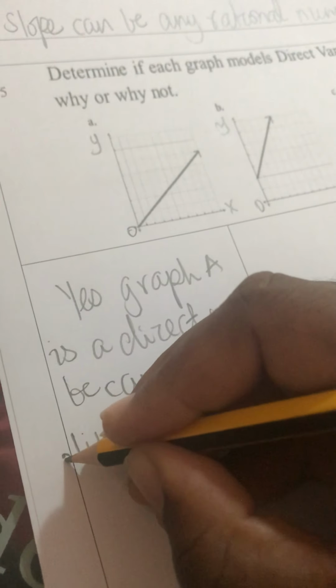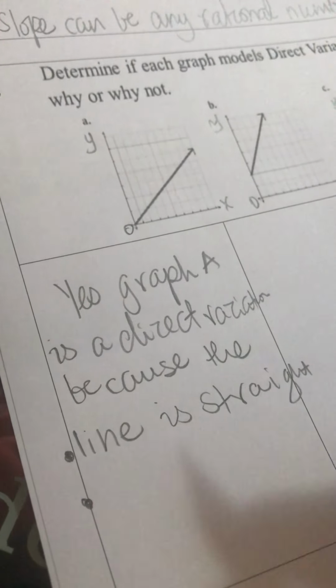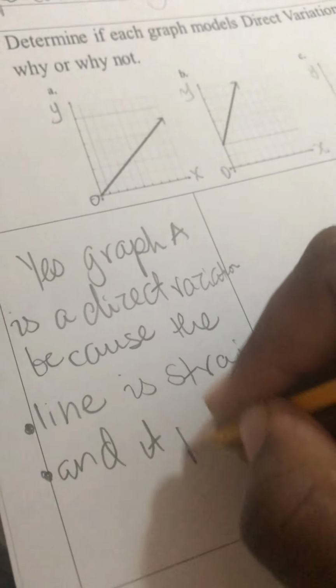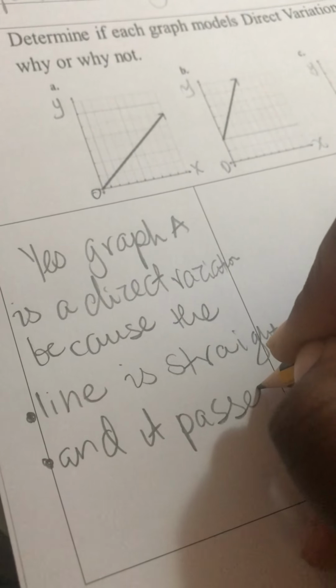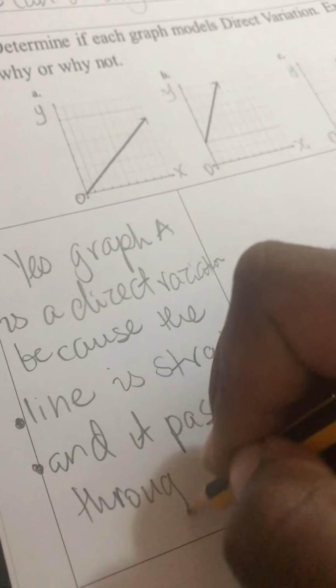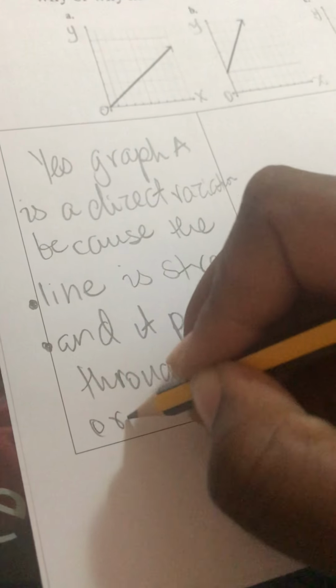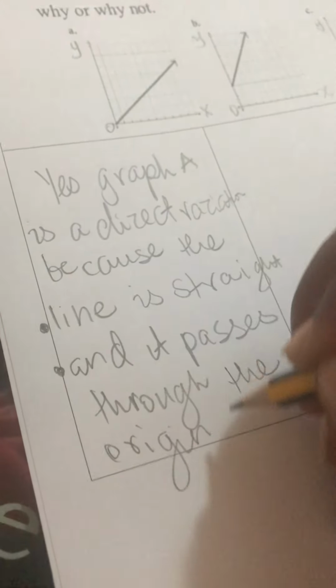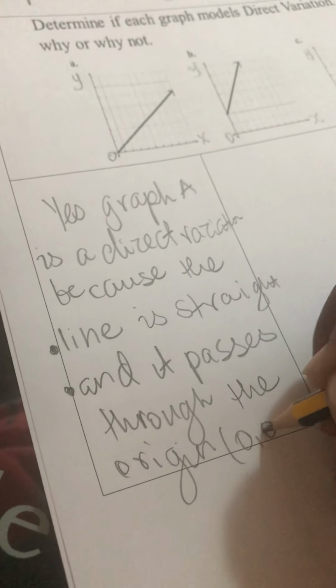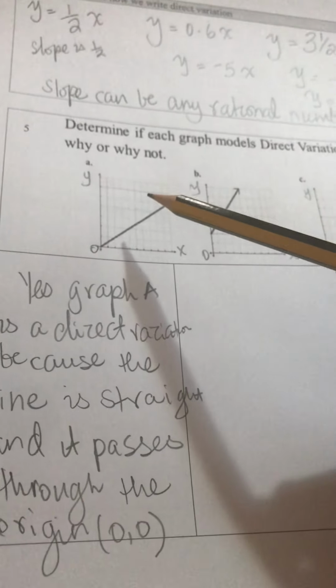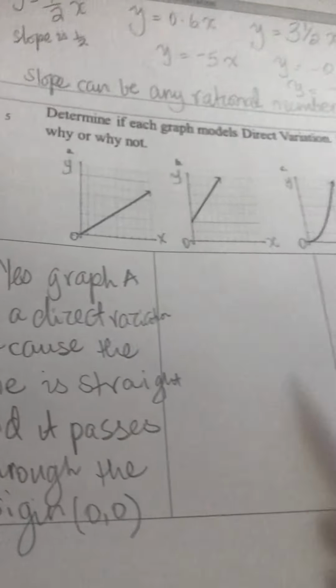So there's two reasons you have to say them together. One, because the line is straight and it passes through the origin. So that's the reason why graph A is a direct variation.